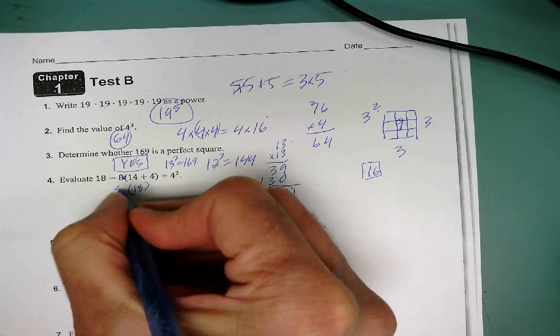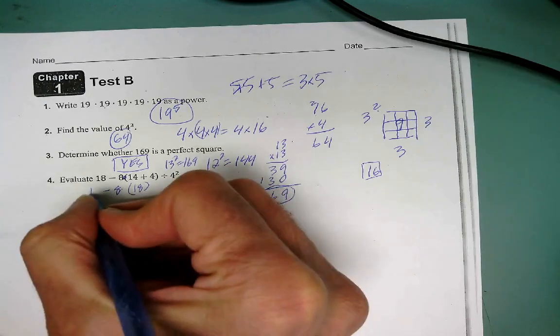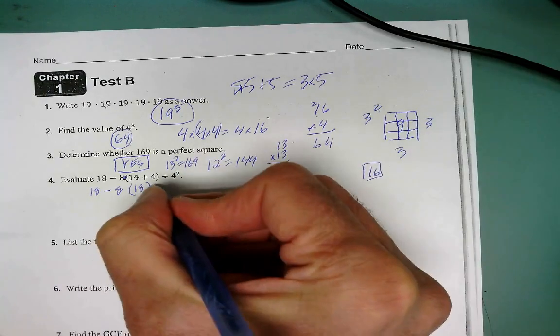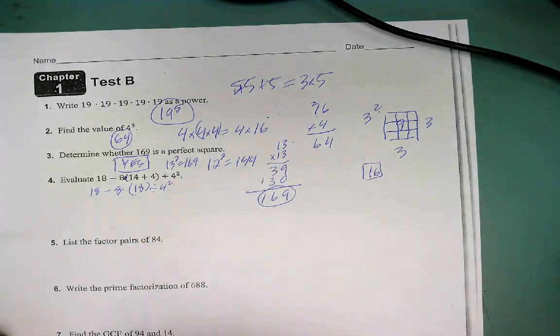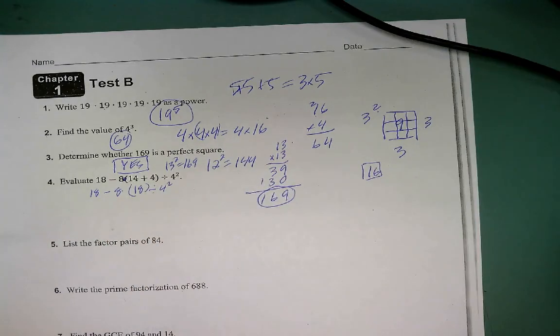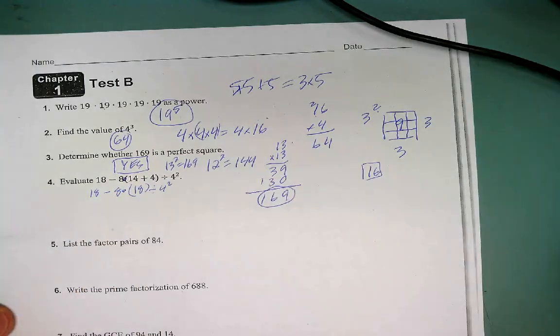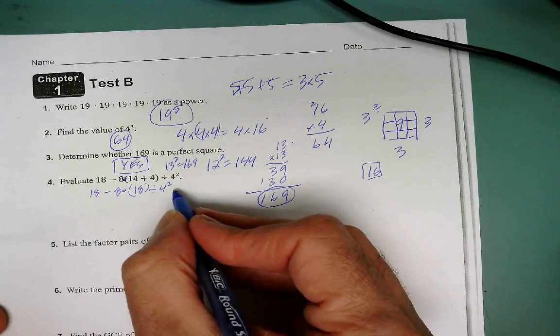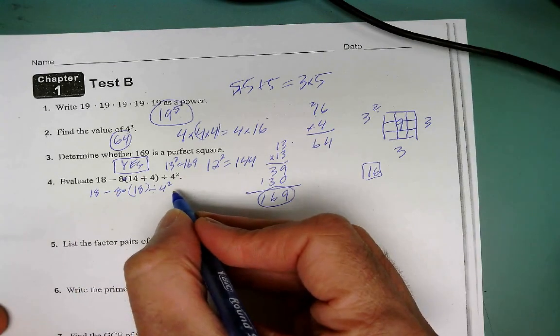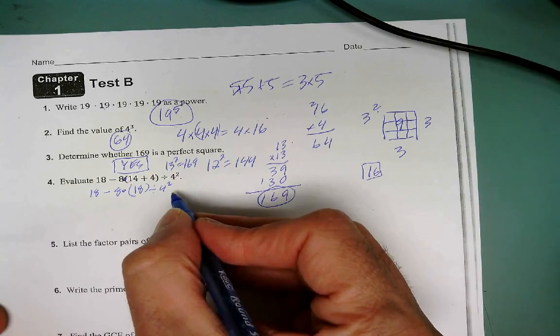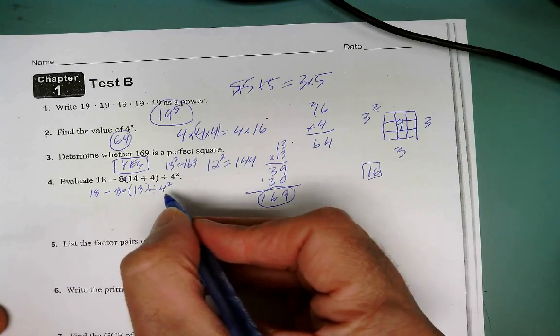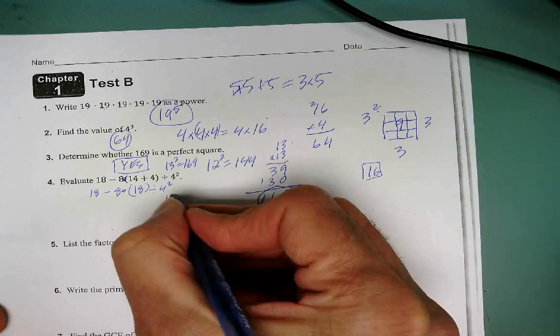Now, I take the extra 15 seconds, or whatever it takes, I don't even think it's that long, to write what's left, and I do one thing at a time. What's next? Well, the parentheses are done, right? I'm going to have this 8 times 18 in there. I got to do the exponents next. 4 to the 2nd power, most popular wrong answer is 8, right? But the correct answer is 4 times 4, or 16.